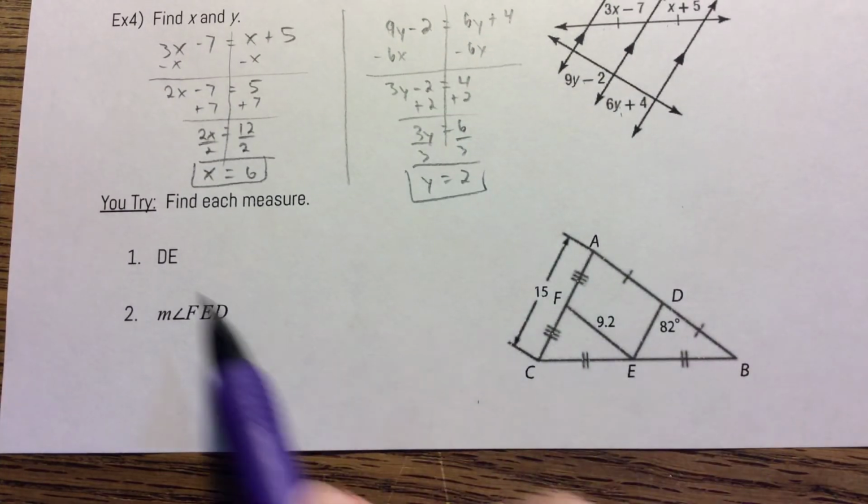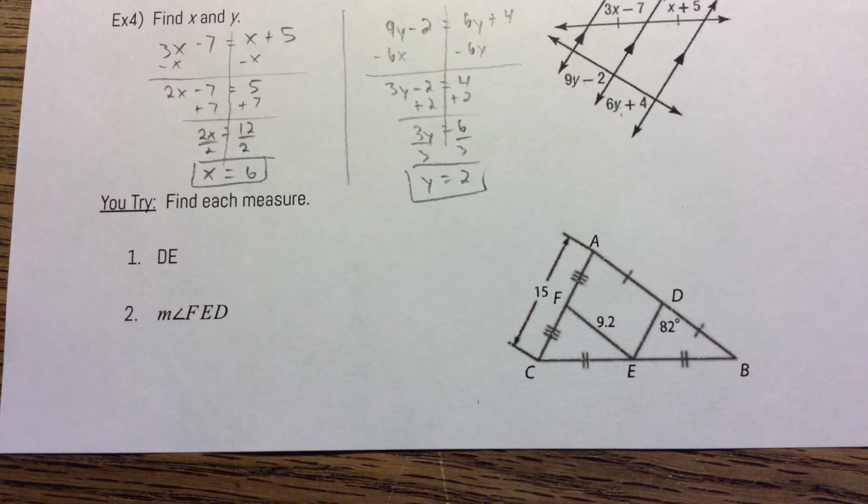Alright, so you have 2 things to find on here based on this diagram and your joke. What do you do if a rhino charges you? You give him your credit card.